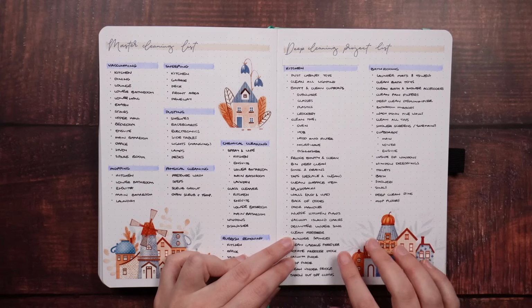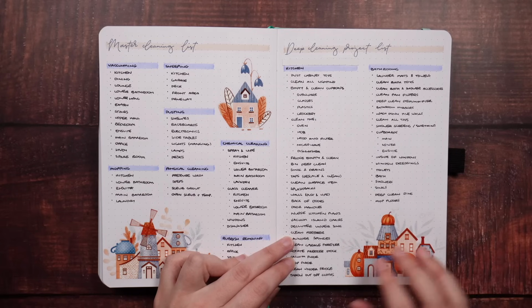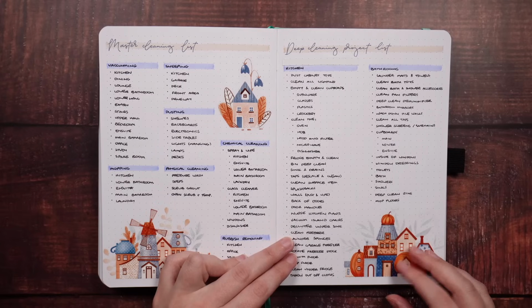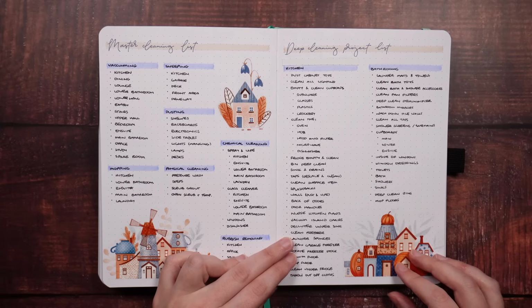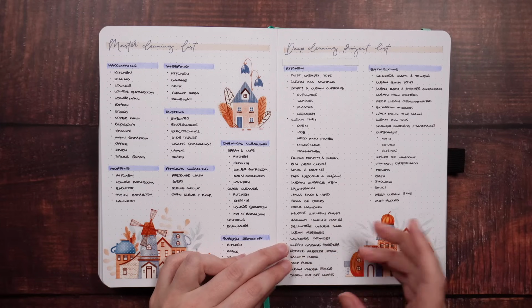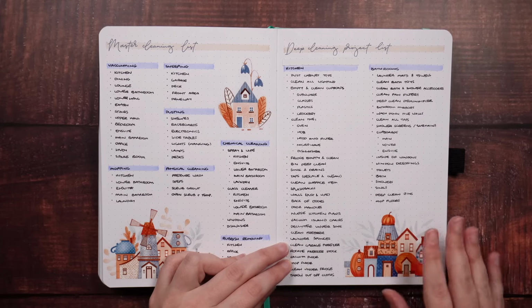If you wanted to make this one more like a master list, one that you could use repeatedly, you could always type this one up so you can print it off and stick it into your journal. That way you don't have to rewrite all of the tasks every single time you want to do it. Or you could make this one a reusable list, either by making these cross-offable with pencil, or you could put some contact paper over this page and use it kind of like a whiteboard.